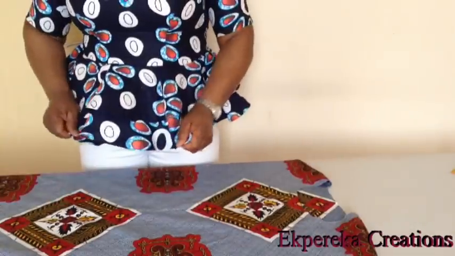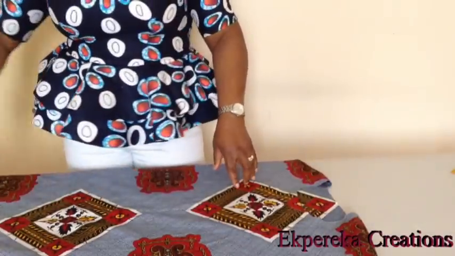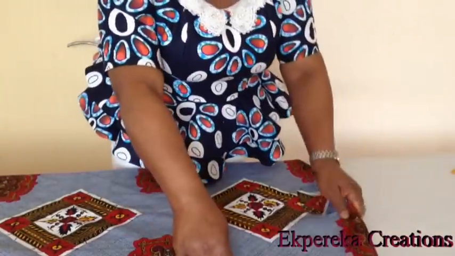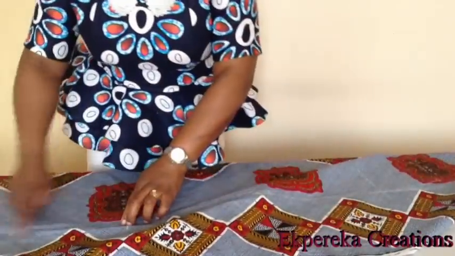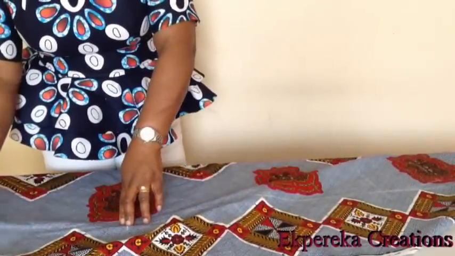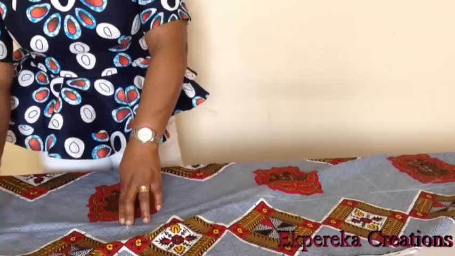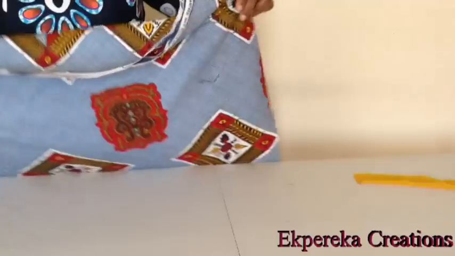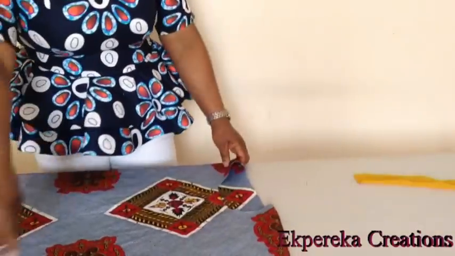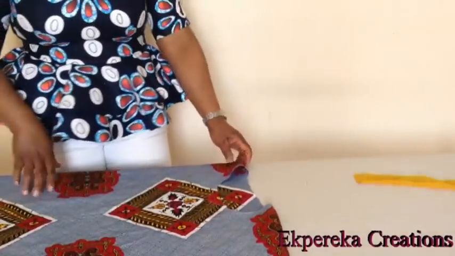What I'm going to do next is to sew these two sides from bust measurement to this point. Then this one will be open so that I can walk freely. Then after that, I will hem the lower part. If you want, you can do it first, or I will tidy up the neckline first before I sew the side.